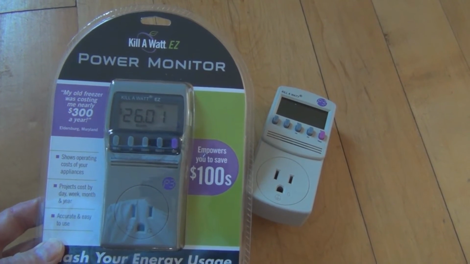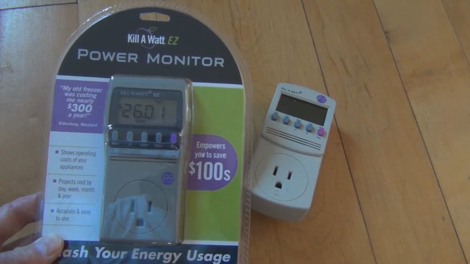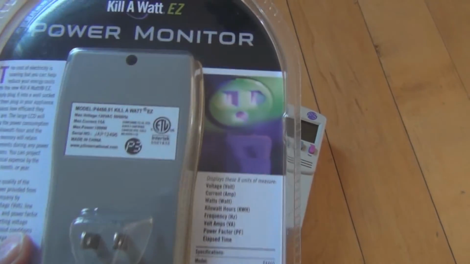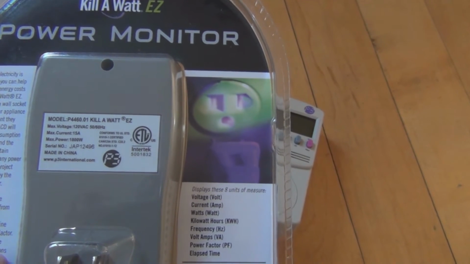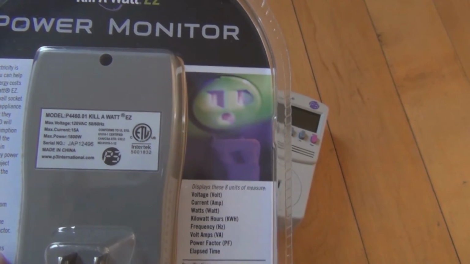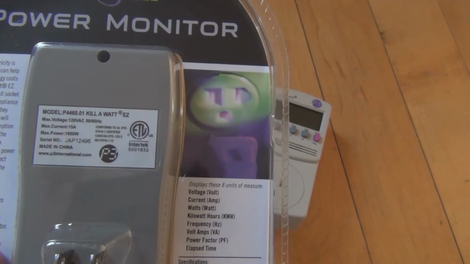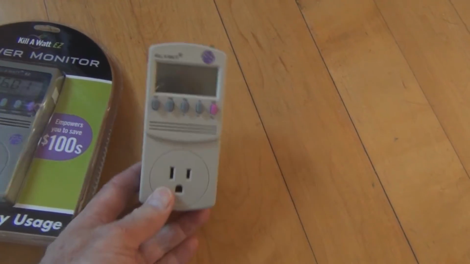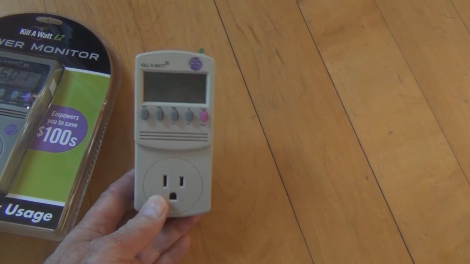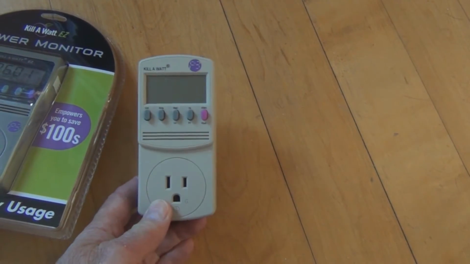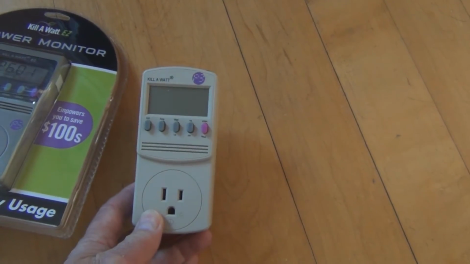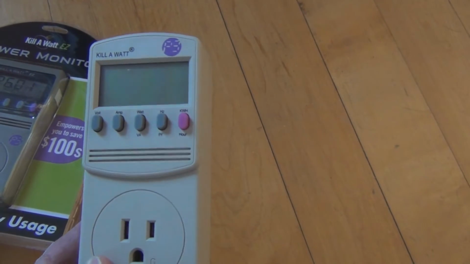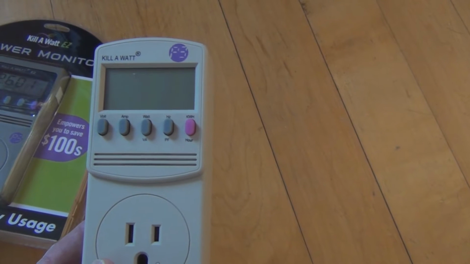This is the Kilowatt EZ Power Meter, and the model number is P4460.01, and it's a little bit different than this one here that I was using. I modified. I've not completed this project yet, but this here you have to do the calculations yourself.